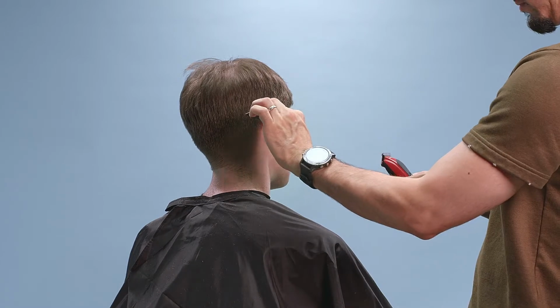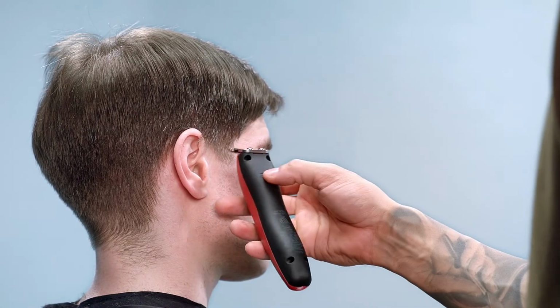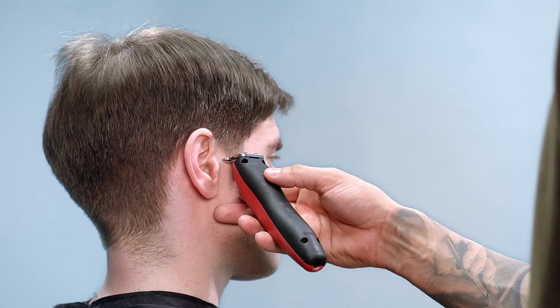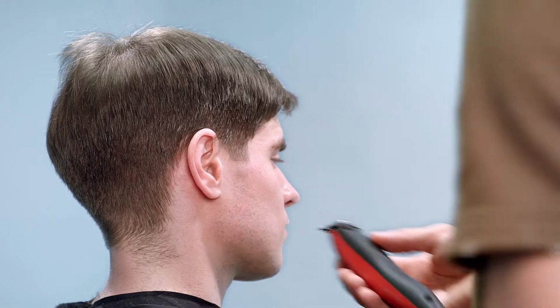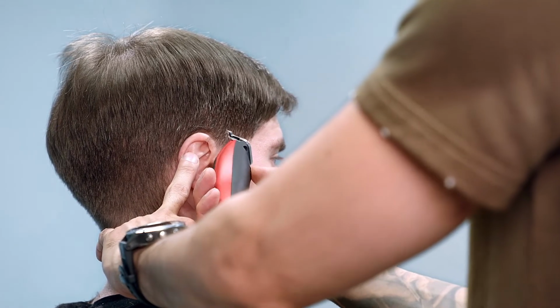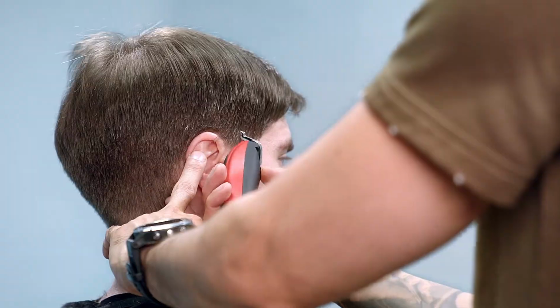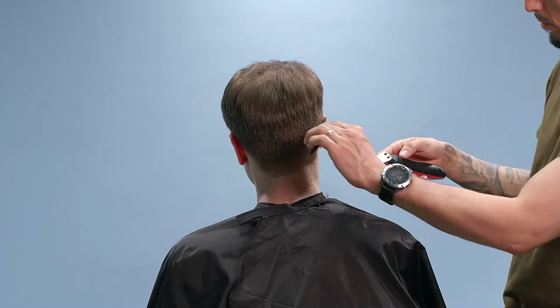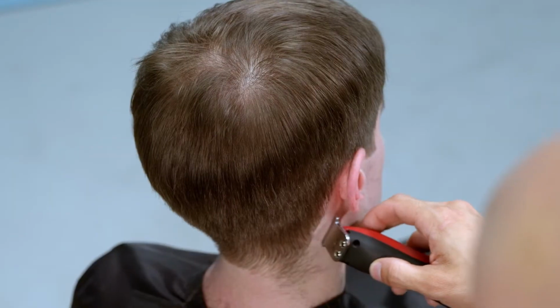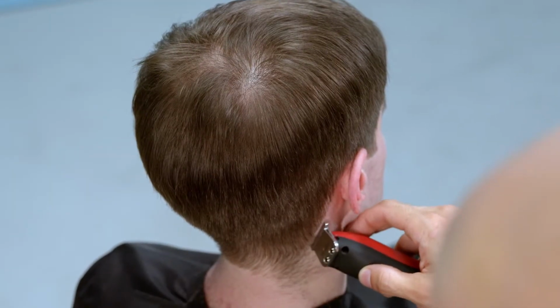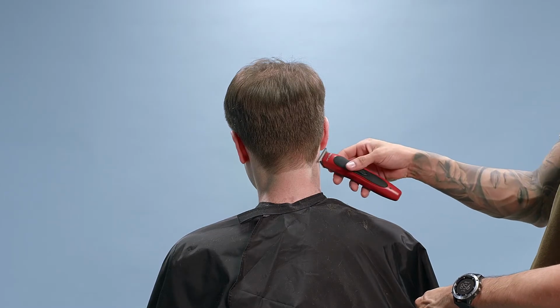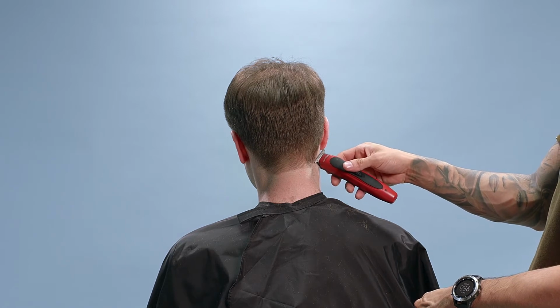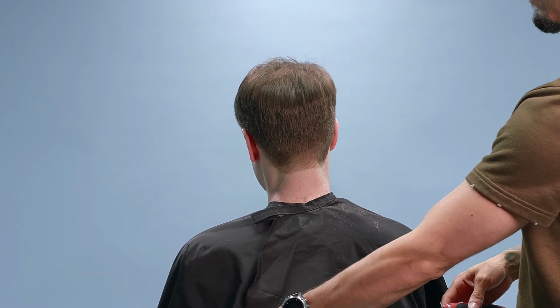Step 6. Sideburns. Establish the length of the sideburn by pressing your trimmer down flat against your model's skin. Then, using just a corner of the blade, work up and around the ear and towards the bottom of the neck. Complete the sideburn by arching from the bottom of the sideburn up towards the temple peak. Repeat these steps on the opposite sideburn. Step 6 is complete.